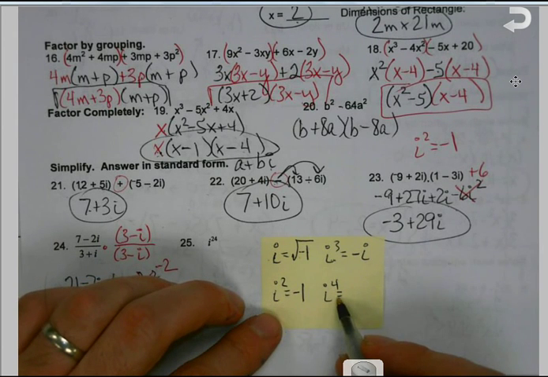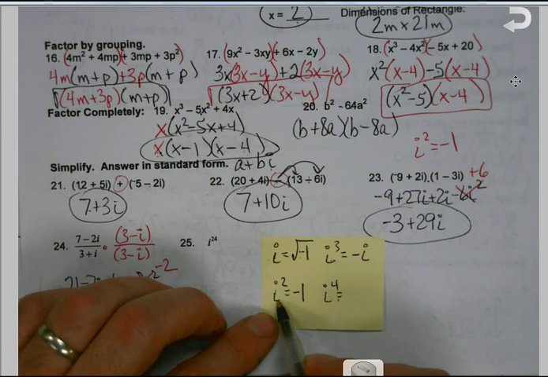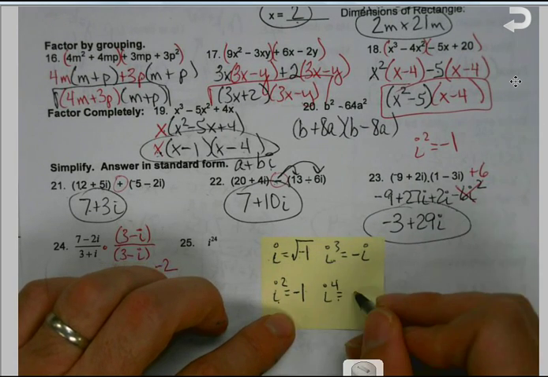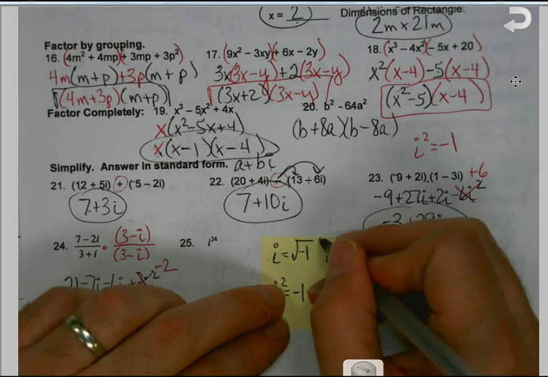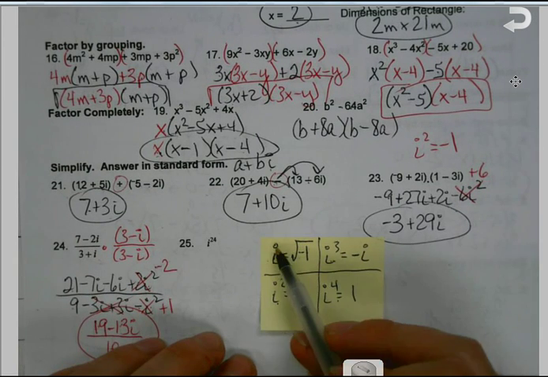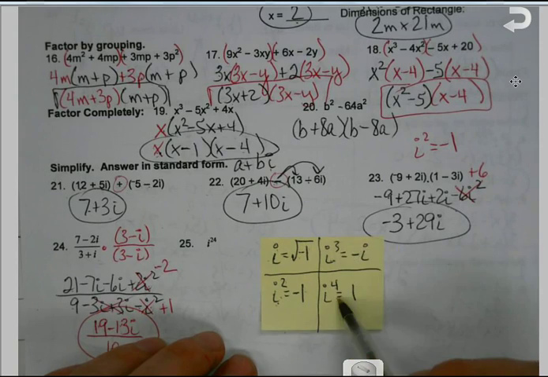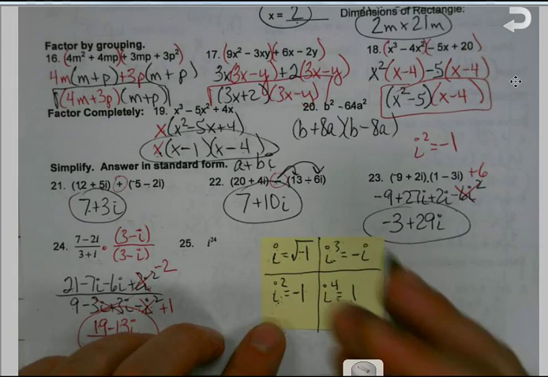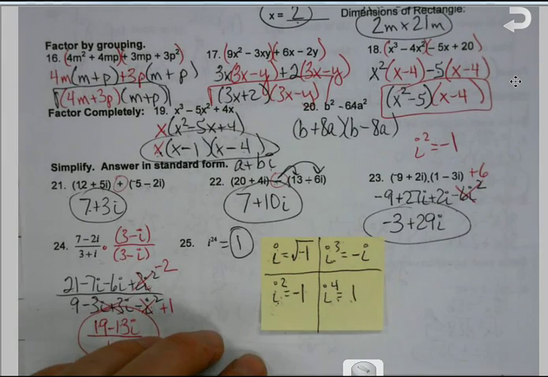And finally, i to the fourth would be this term by itself. i squared times i squared. Negative 1 times negative 1 is 1. So those are the four things that we had on that little cheat sheet that you had before to play with. And we talked before about how if I really wanted to get to i to the 24th, I could just go 1, 2, 3, 4, and so on up to 24, and just play with the boxes and get back to my answer.